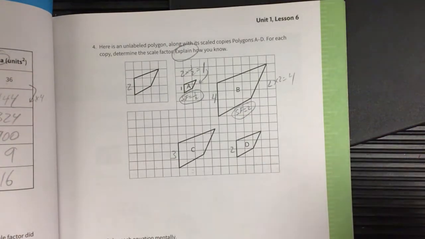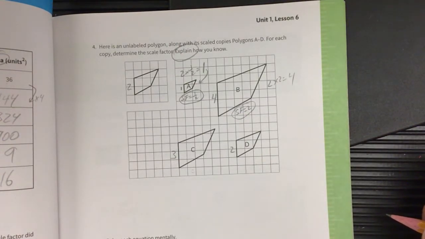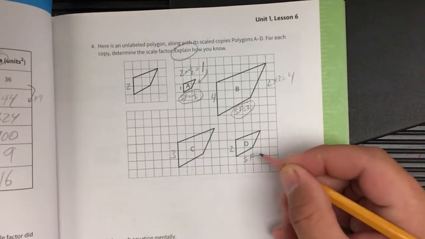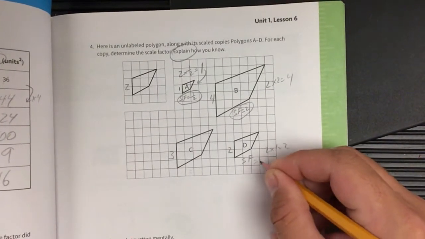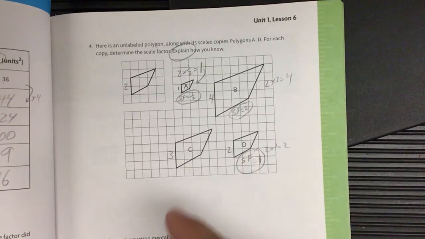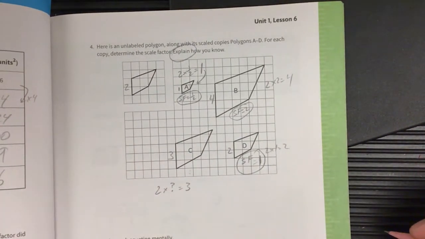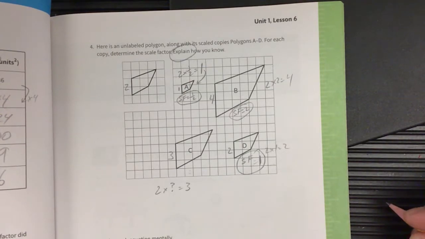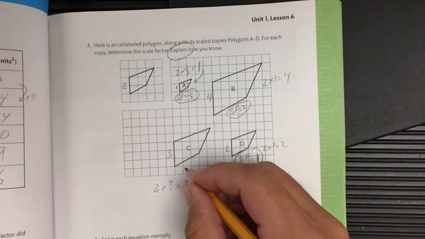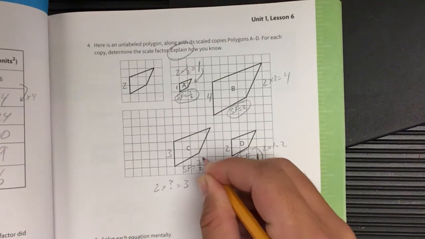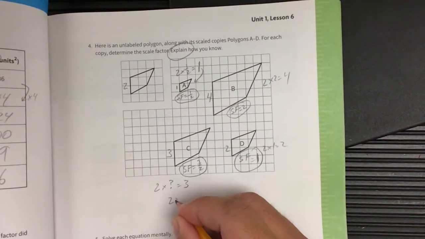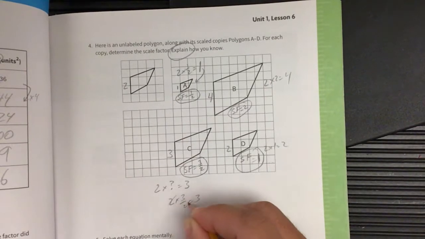Let's skip C for now. Let's do D. That's an easy one. Rylan. Scale factor 1. And again, I'm going to show that 2 times 1 is 2. And how about C? So I got to figure out 2 times something gives me 3. Boston? 1.5. Or 3/2. I don't care if you want fraction or decimal. 2 times 3/2 is 3. That's how I'm showing my work for those.